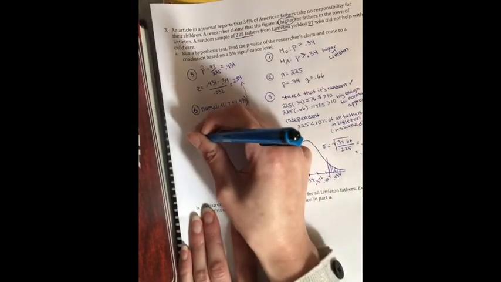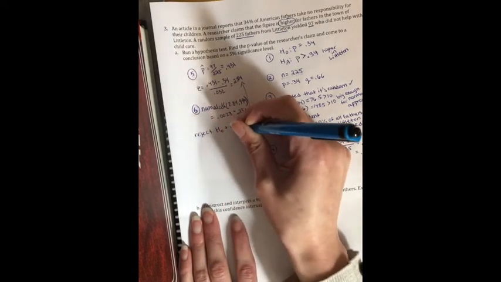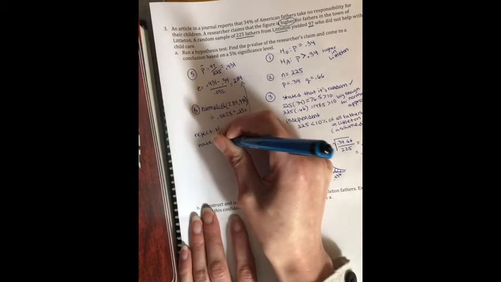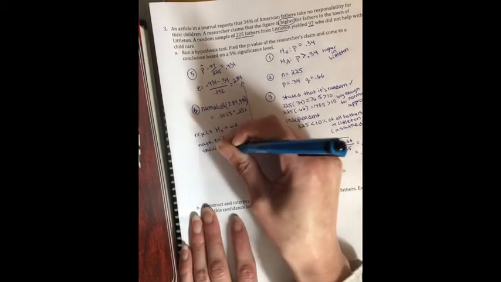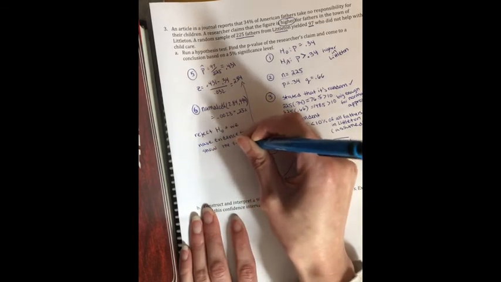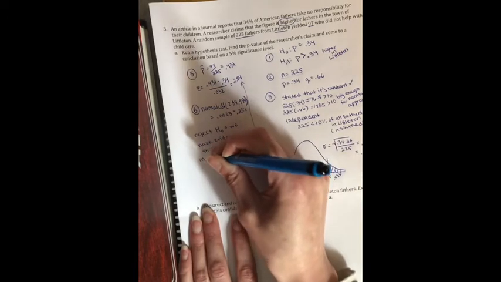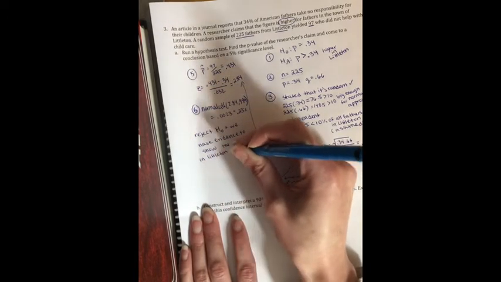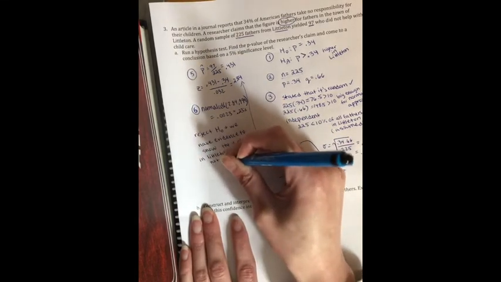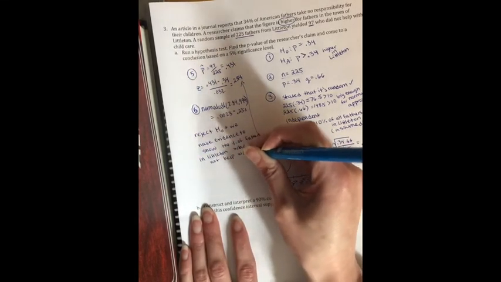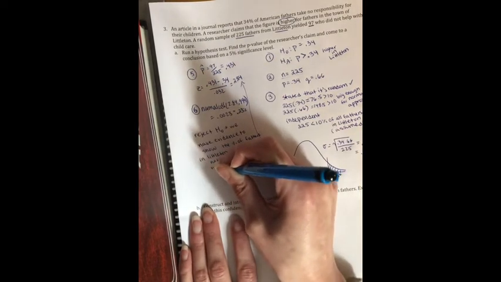So again, we reject H0, and we have evidence to show the percent of fathers in Littleton who do not help with childcare is higher than the nation.